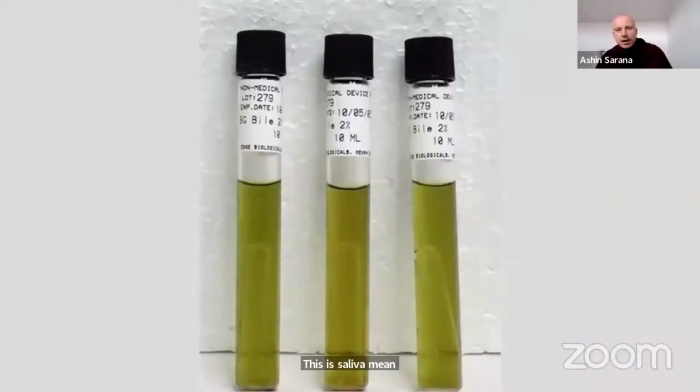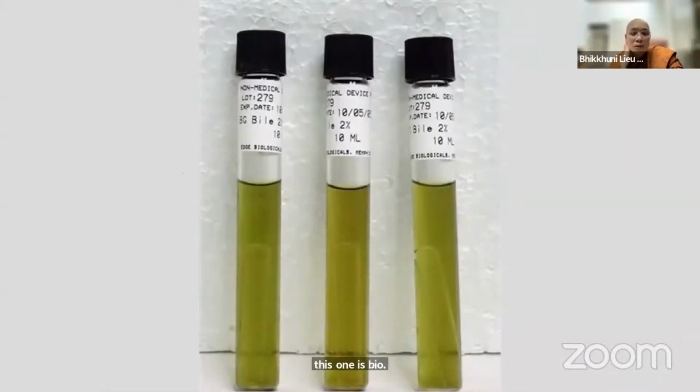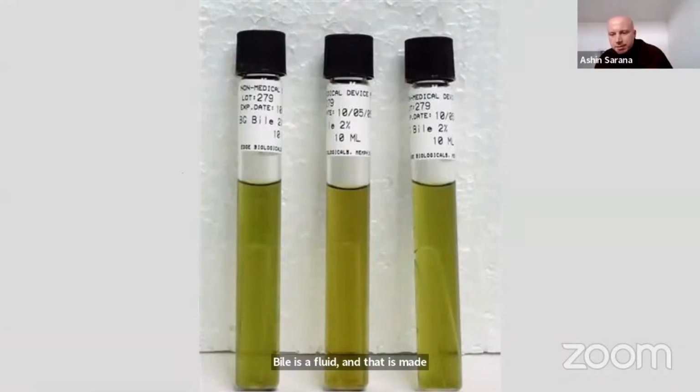This one is bile. Bile is a fluid that is made and released by the liver and stored in the gallbladder. It helps with digestion. It breaks down fats into fatty acids, which can be taken into the body by the digestive tract.